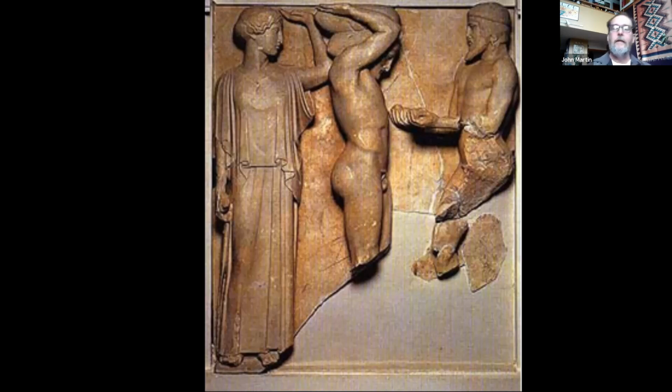Hera didn't like Hercules because Zeus fathered children with other women. Hercules wasn't a child of Hera. She was jealous of these affairs that Zeus would have.